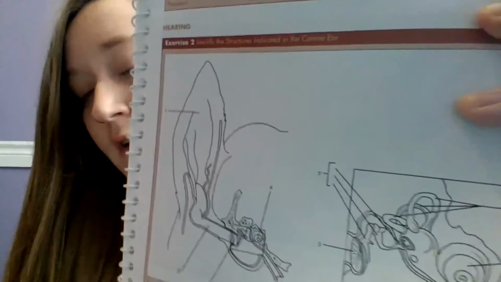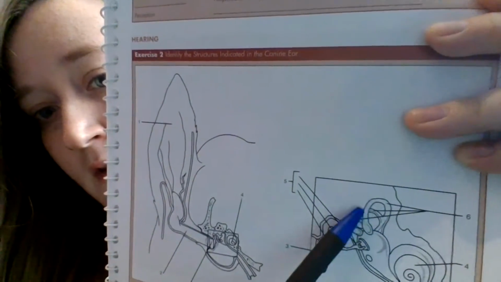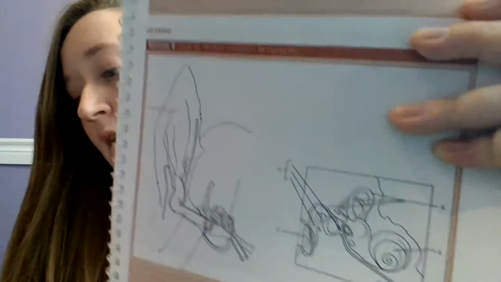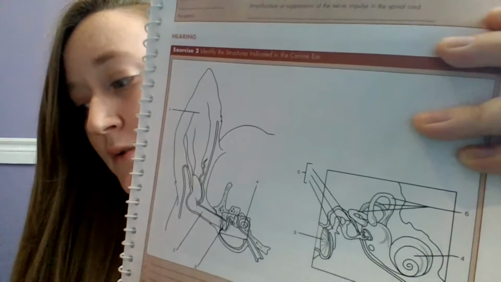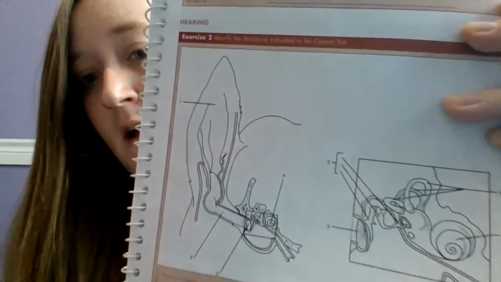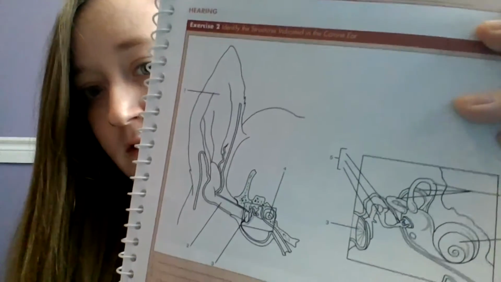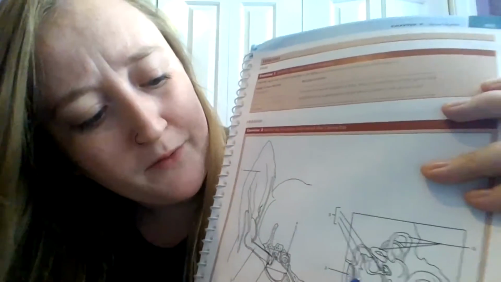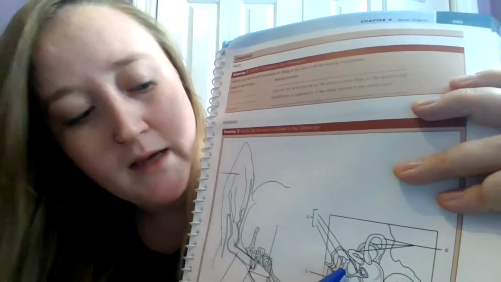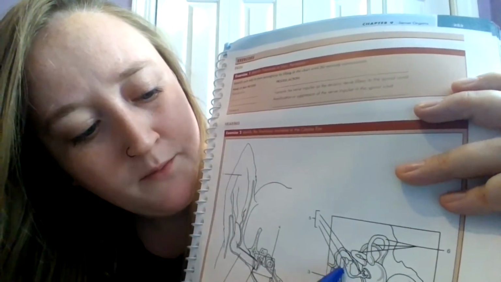We have the semicircular canals. Those are those little structures there that branch off. We have the auditory ossicles, so there's three of them. There is the malleus, the incus, and the stapes, or hammer, anvil, and stirrup. So you would have the malleus here, to be that structure there. Then you have the incus, which is that part there. And then you have the stapes, which is the part here that connects to the cochlea.